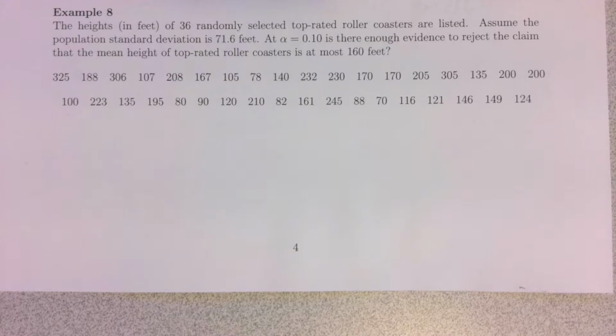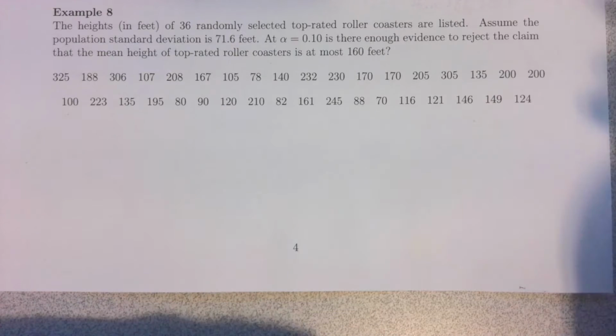Hello everyone, today I'm going to do example 8 from section 8-3. The heights in feet of 36 randomly selected top-rated roller coasters are listed. Assume the population standard deviation is 71.6 feet. At alpha equals 0.10, is there enough evidence to reject the claim that the mean height of the top-rated roller coasters is at most 160 feet?